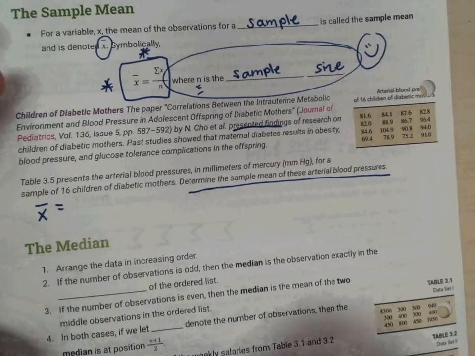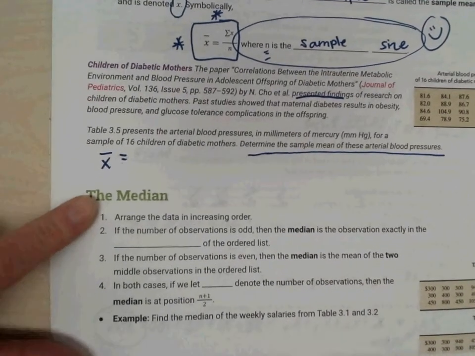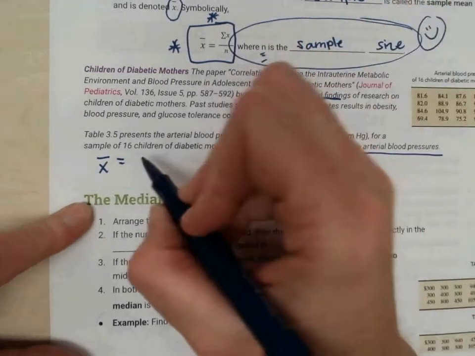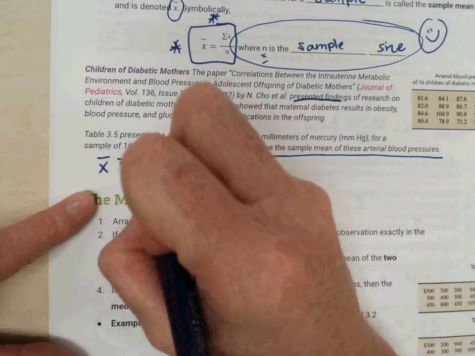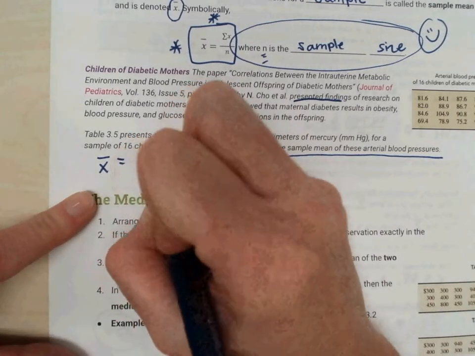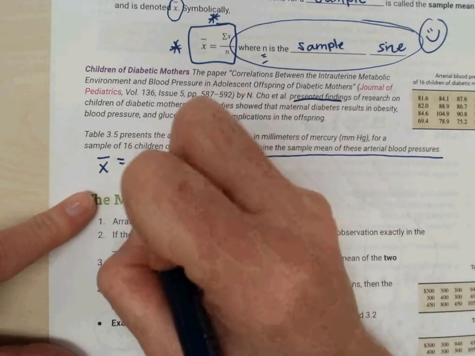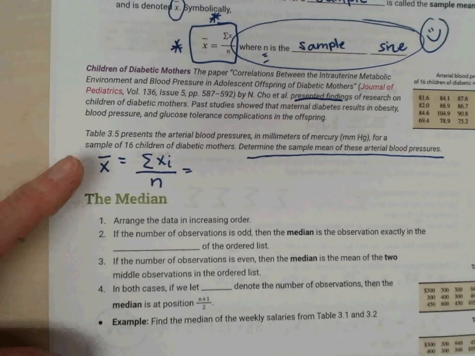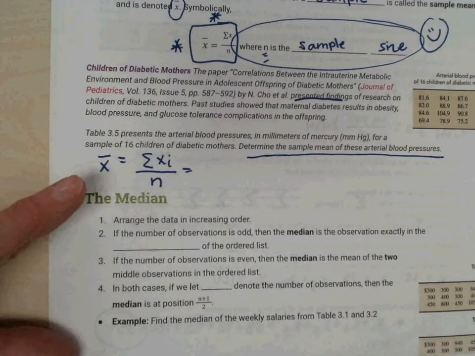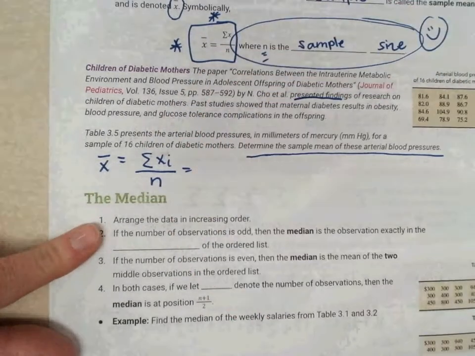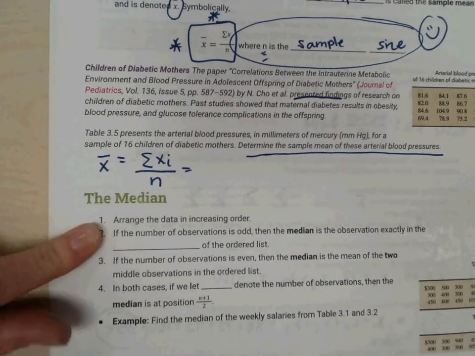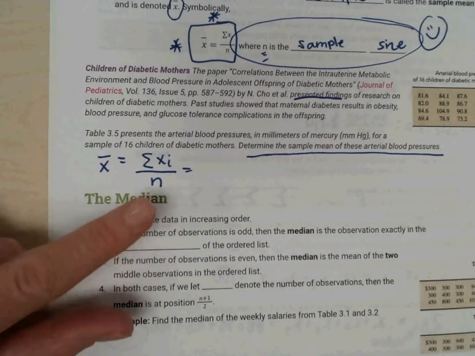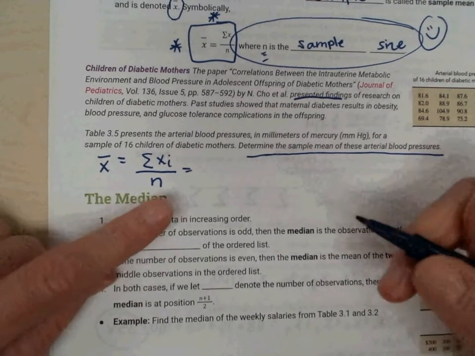Here's what I want you to do. I want you to rewrite the formula because you haven't written it out, actually. I wrote it for you. So I want you to write x bar equals the sum of all the x values divided by n, on your notes, on your paper. Just practice writing that out because when you write it, your brain makes a new connection than when you just hear it or see it.